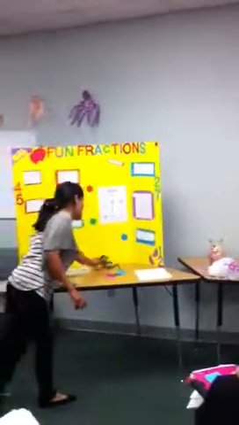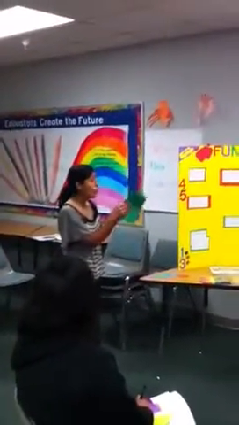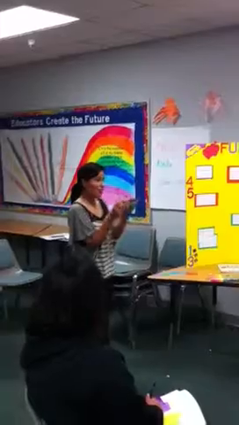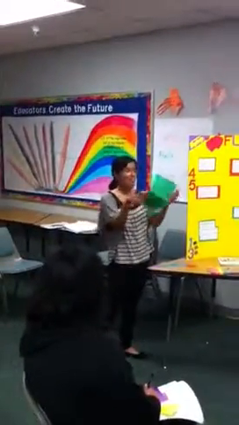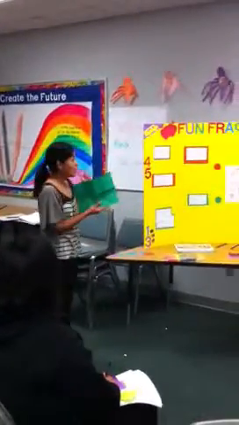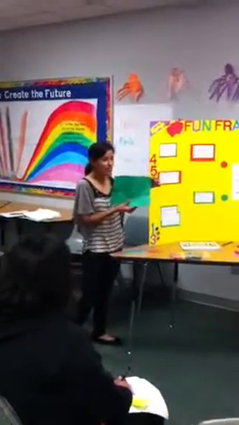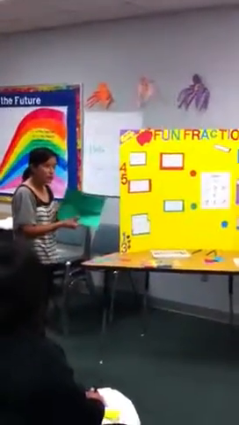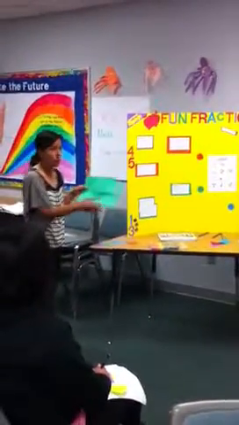For another activity, they would be given a sheet of paper, and they would be asked to fold it in half 3 times, and they would come up with 8 areas. Then they are asked to color 1/4 yellow or 1/8 blue, and at the end they will have different fractions with different colors.